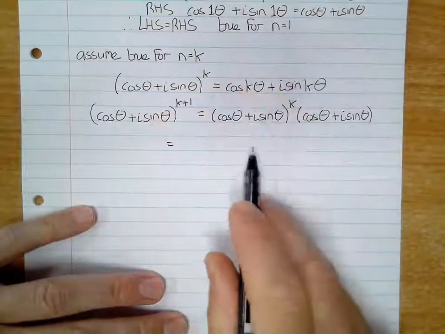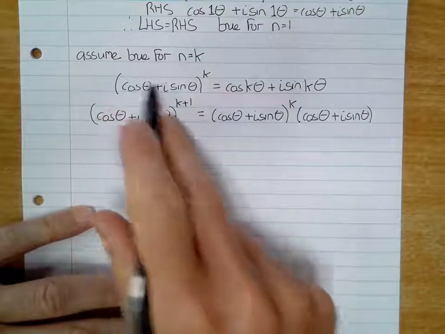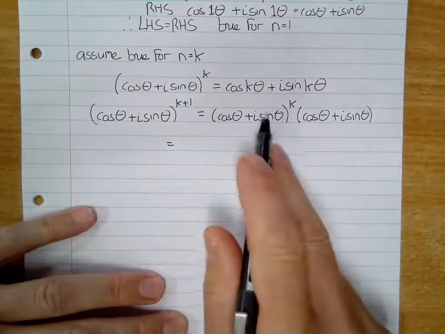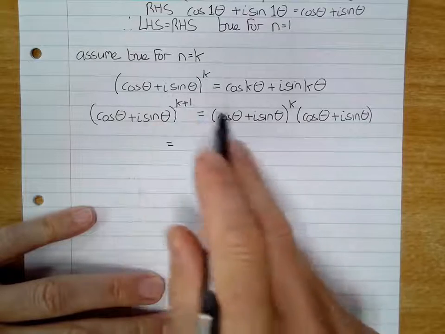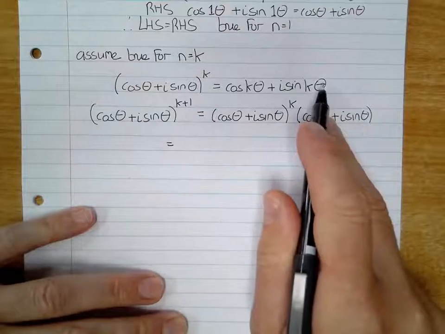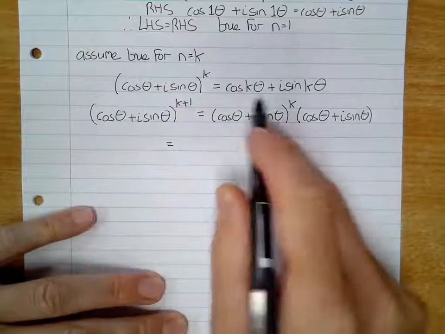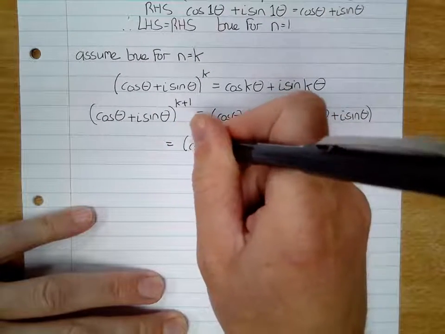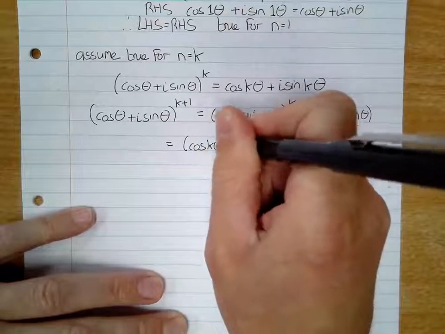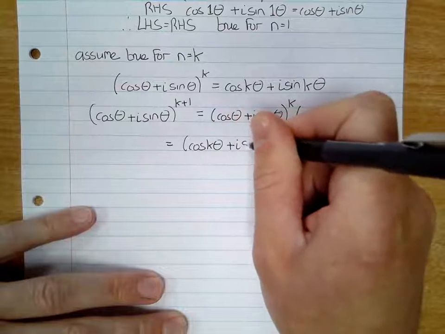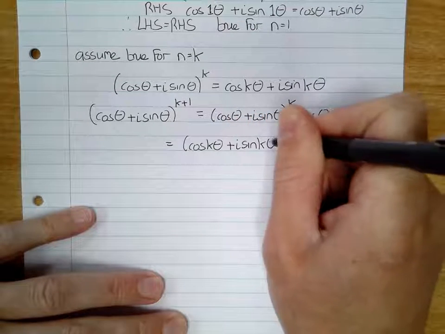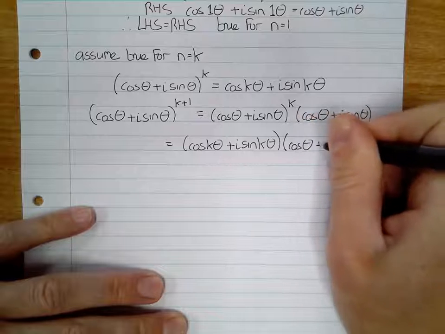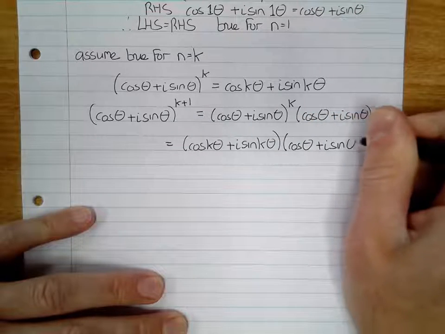The next step is then to use our assumption result here to replace that there. So because I've assumed that that is equal to that, I can replace that with that. I hope that made sense. So I get cos k theta plus i sine k theta, brackets, cos theta plus i sine theta, like that.